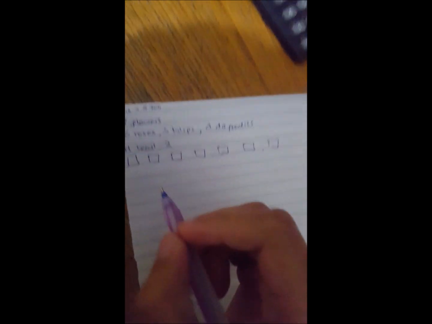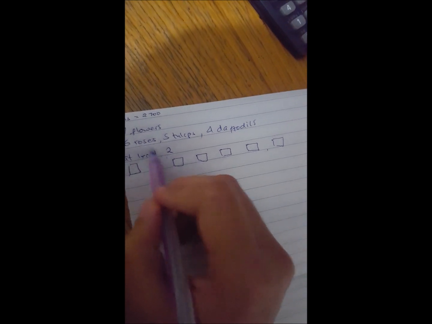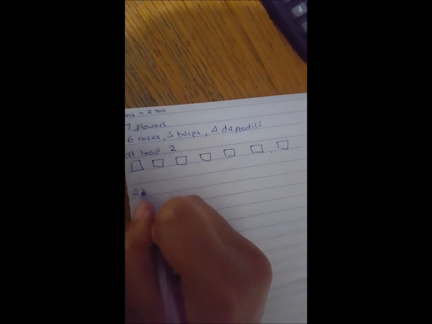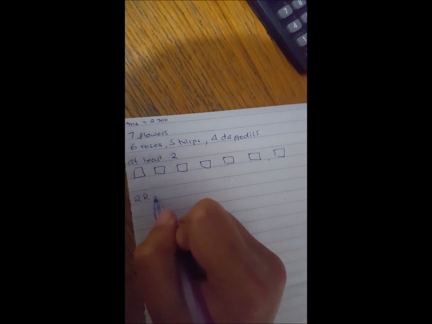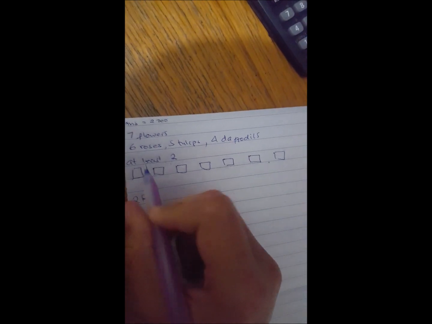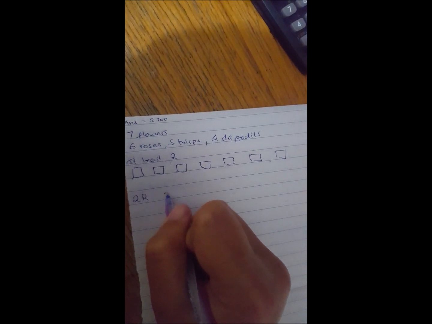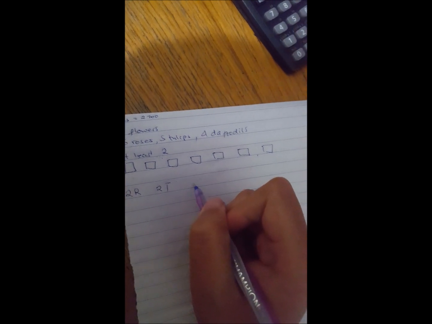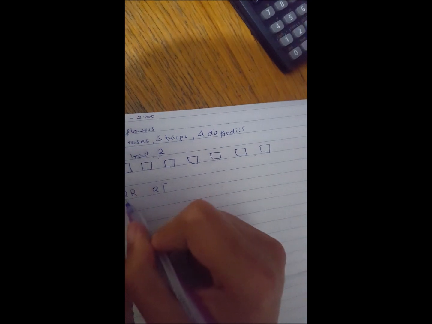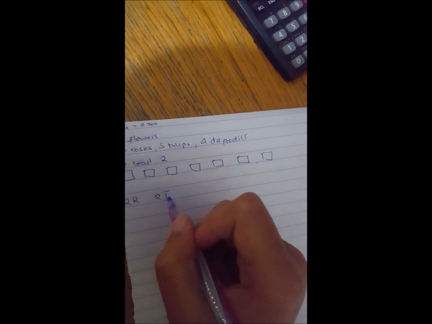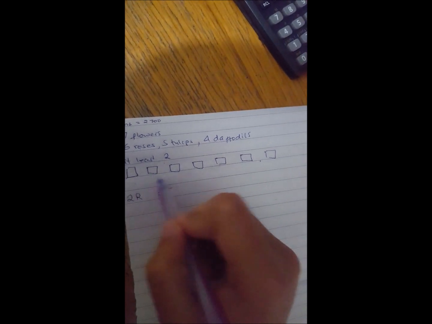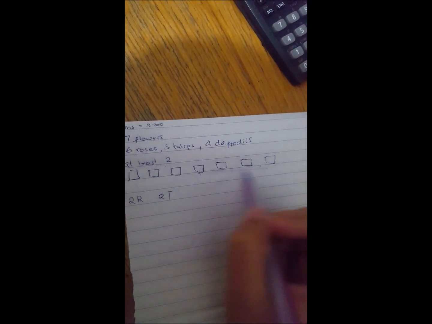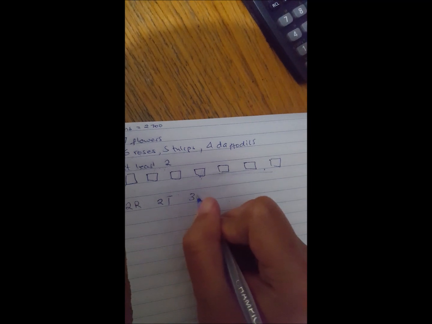Let's see how we're going to do it. Let's start with the easiest. We're going to pick 2 roses, and we're going to pick 2 tulips, and we have to ensure we get a total of 7. 2, 4. 4 plus what? We have already picked 2 roses and 2 tulips. We're remaining with 3, so we can have 3 daffodils.